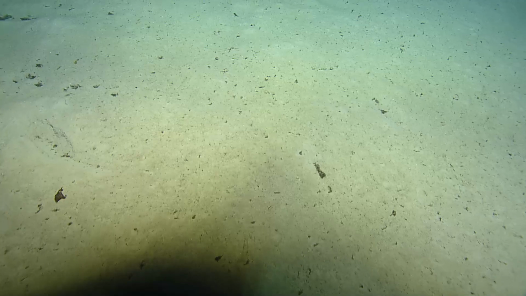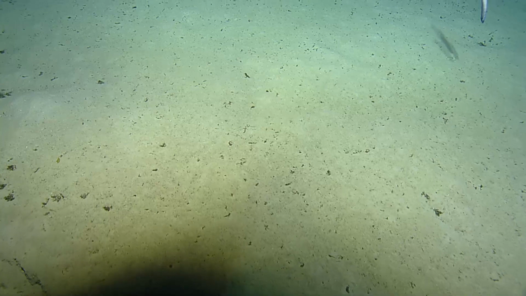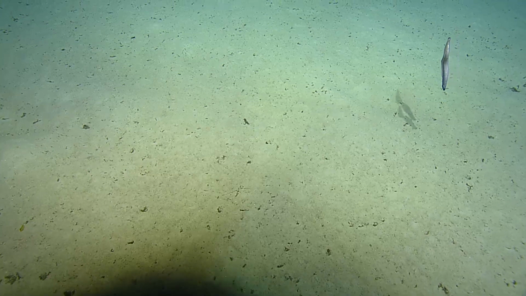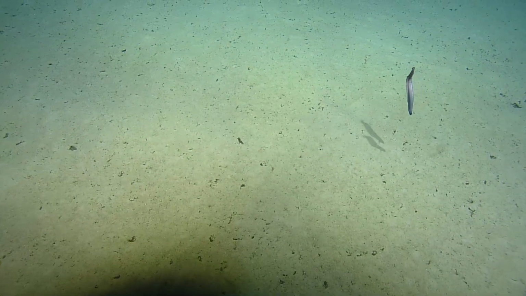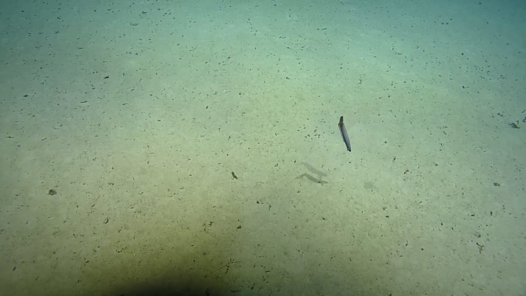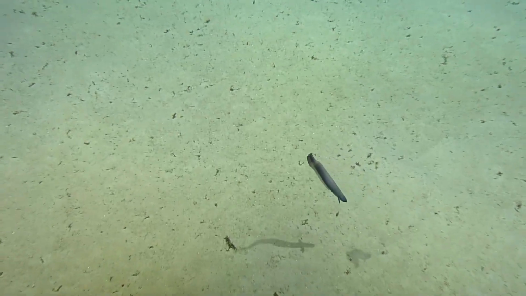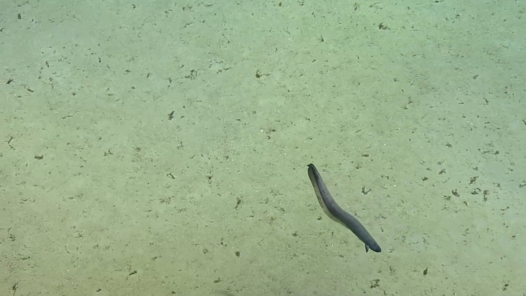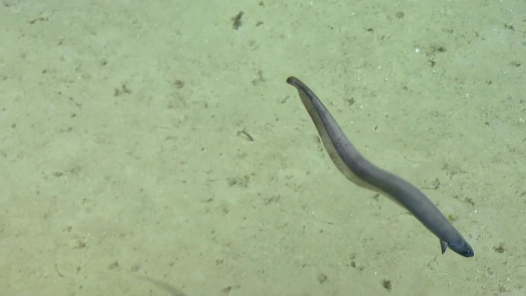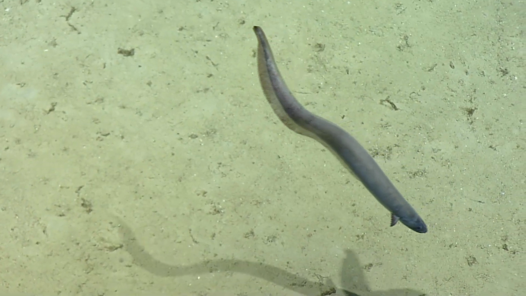Oh, is that a fish coming up ahead? Yeah. Oh, here we go. And of course, at this moment, I am blanking on my deep sea fish identification. Wow. Can you zoom this in, Dave? Let's see. It looks like an eel. Yeah, there's a lot of eel-like fishes down here. There certainly are.